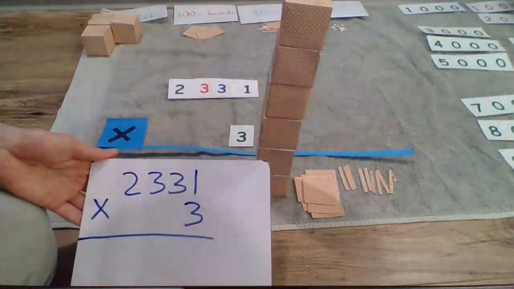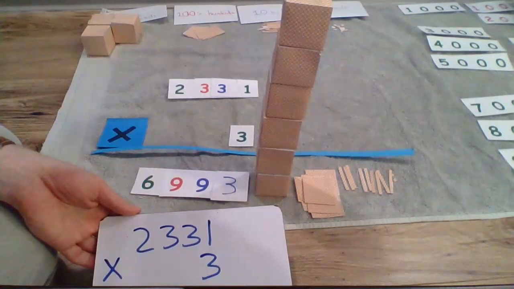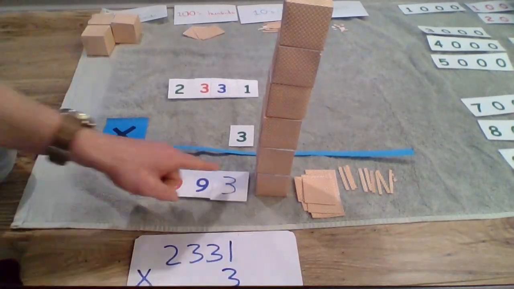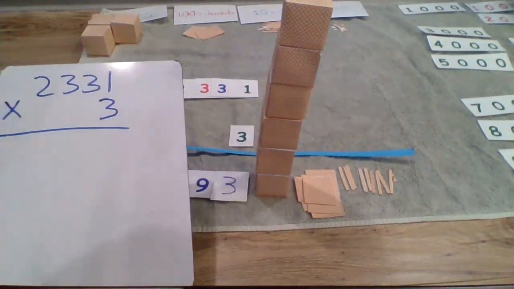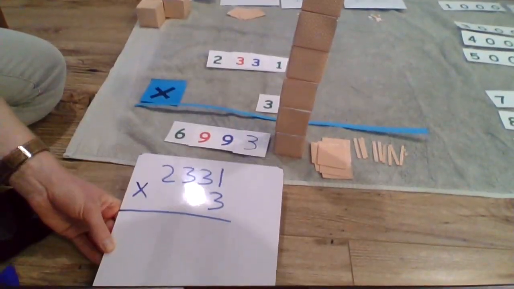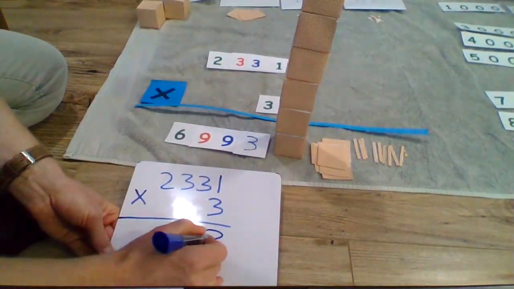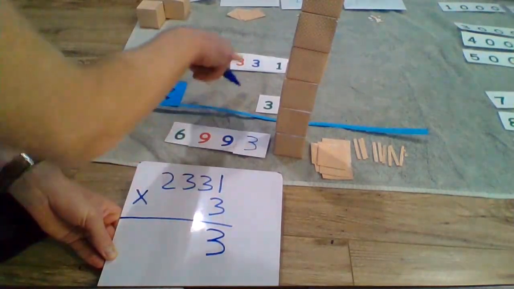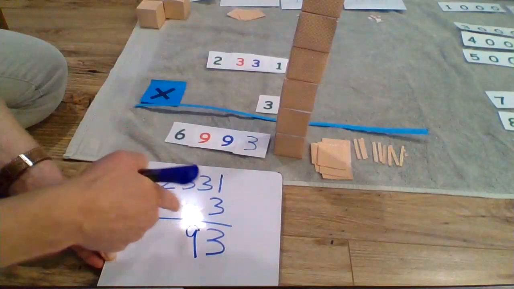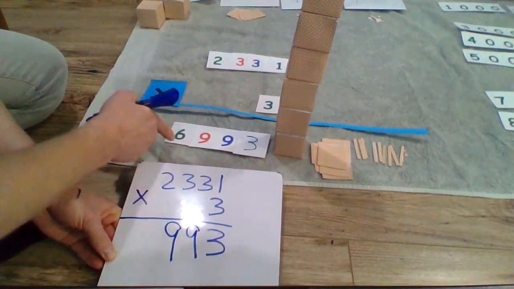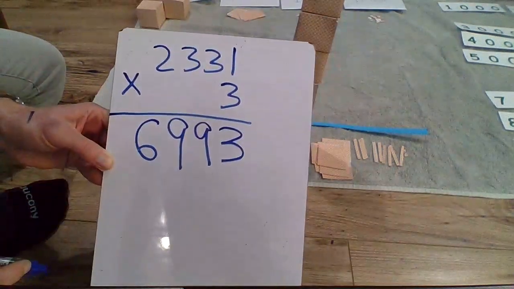So I got it. A really important part of this is to make sure that I'm writing these digits in the right place value, okay? So the 3 goes, let me move my camera so we can see better. There we go. So my 3 is a unit, so it needs to go under these units. So I write my 3 right here. And my 9 is a 10, so it needs to go under the tens place. My 9 is a 100, under the hundreds place. Then my 6 is 1,000, so under the thousands place. There we go. And then I can read it.